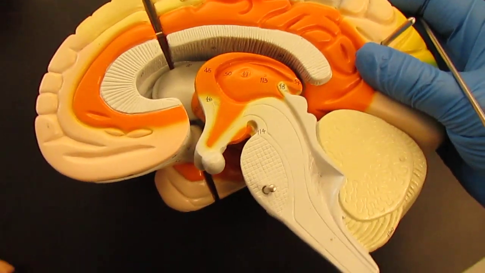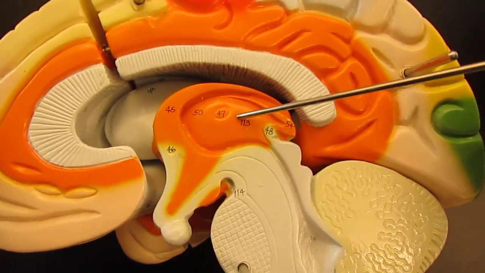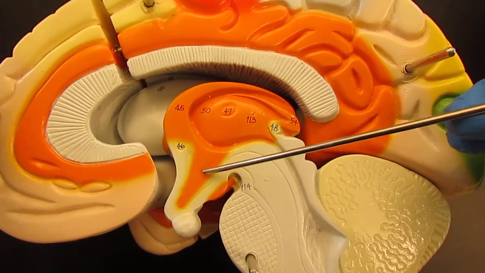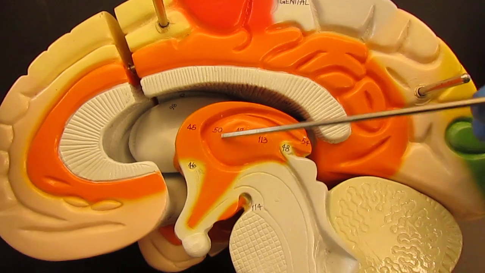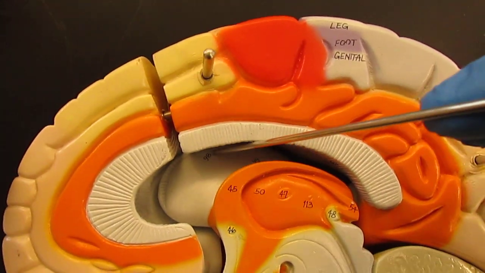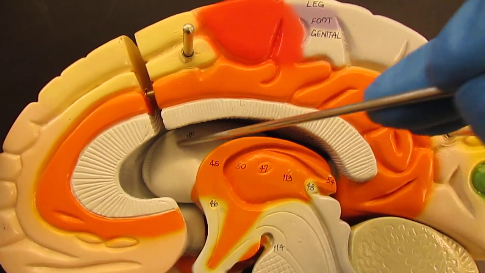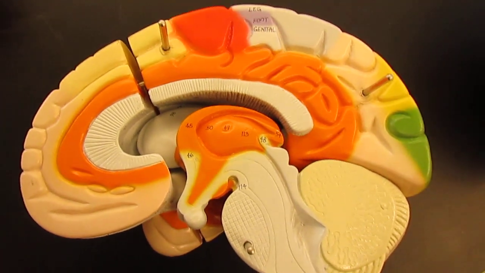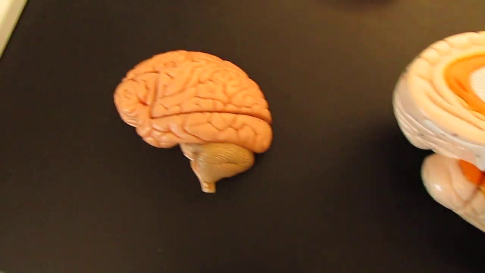On the other half of this same model, we can see not only the thalamus, hypothalamus, and epithalamus, but we can also see the other part of the thalamus over here. So very deeply embedded and covered with the cerebrum. Okay.